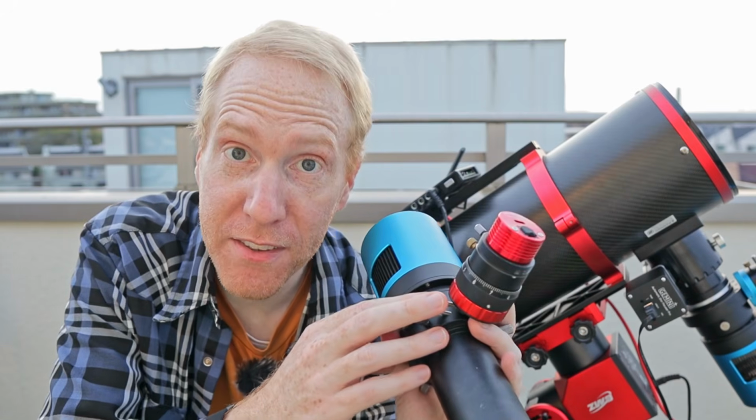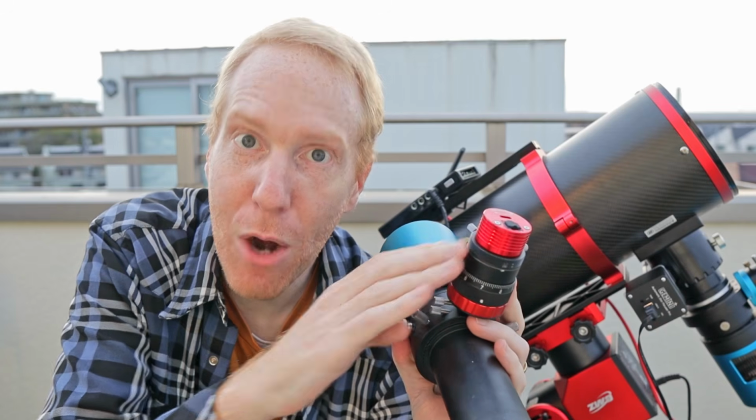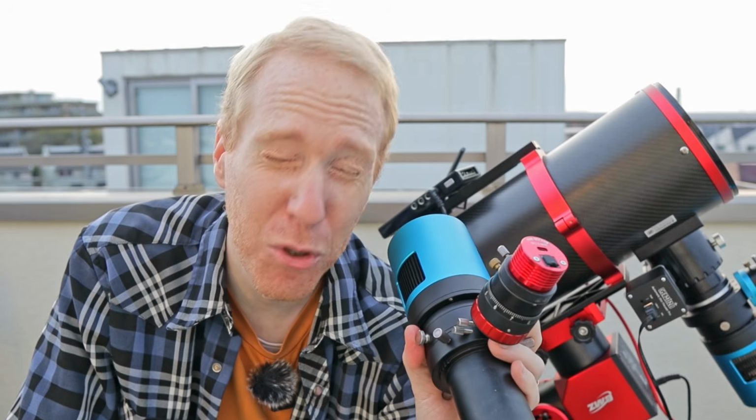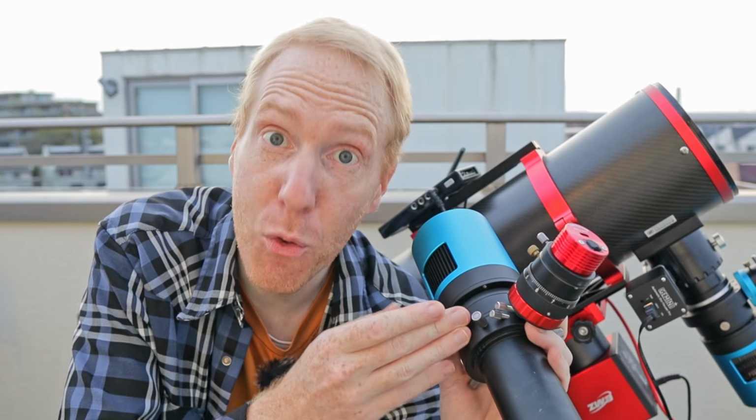If you're using an off-axis guider, you want to make sure that if you're using a guide camera with a large sensor, like the 174mm camera that has a huge sensor with large pixels, then you have an off-axis guider with a large prism that can reflect a lot of that light and actually cover the field of view of that sensor.